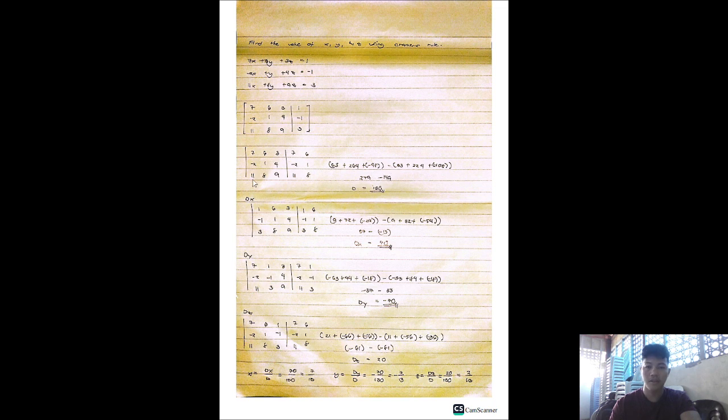Minus the other diagonals. Simplify. 279 minus 149 is equal to 130. So the determinant of this square matrix is 130.